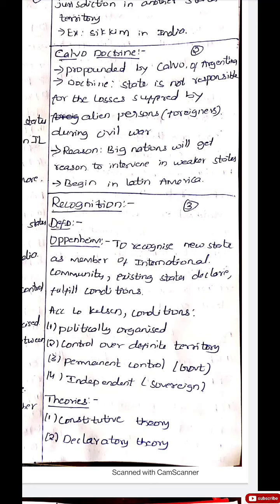The doctrine states that a state is not responsible for the losses suffered by alien persons during civil war. Say a civil war breaks out in a country, and during the civil war the property of foreigners (aliens) gets damaged or they suffer damage.